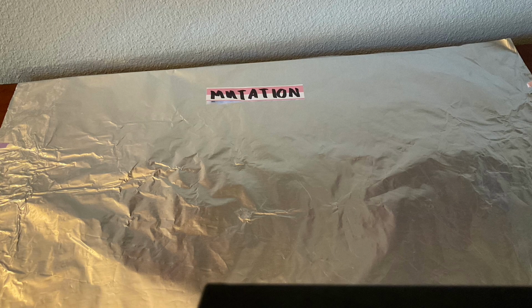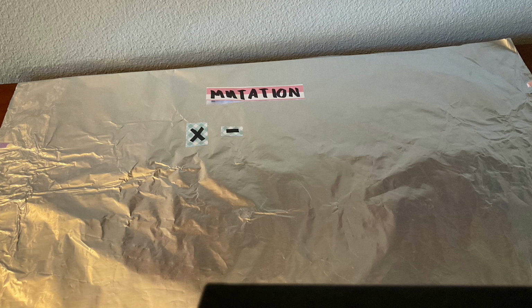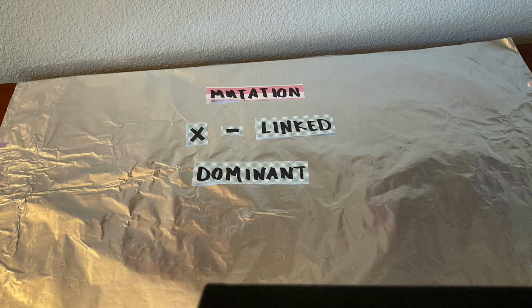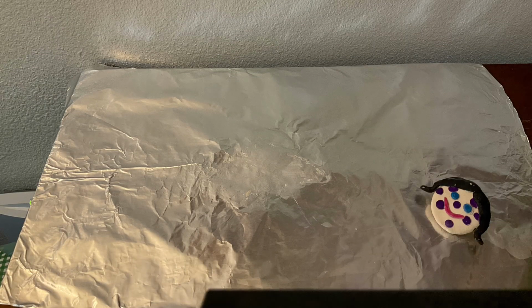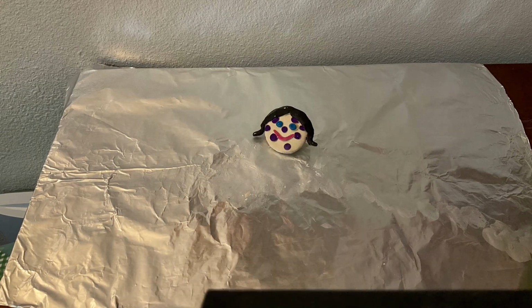Mutation is an alteration in an organism's genetic makeup or DNA sequence. Some mutations can occur on our X and Y sex chromosomes. A specific mutation that happens on these chromosomes is X-linked dominant inheritance. These mutations influence the future inheritance patterns when reproducing.